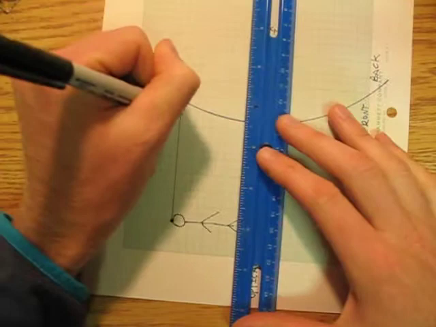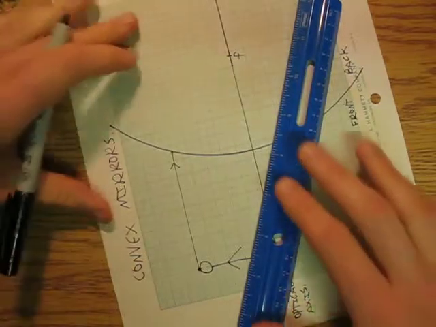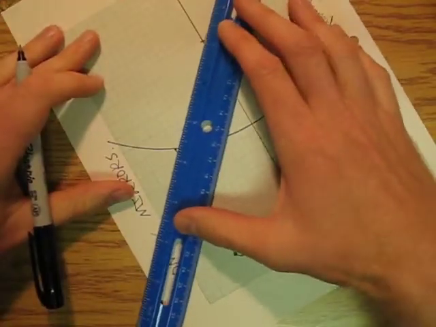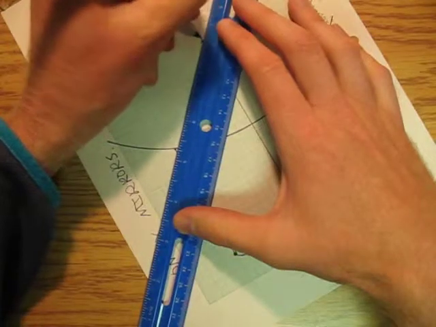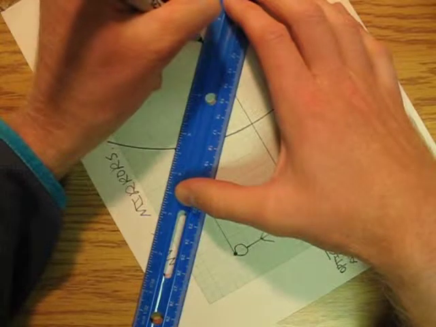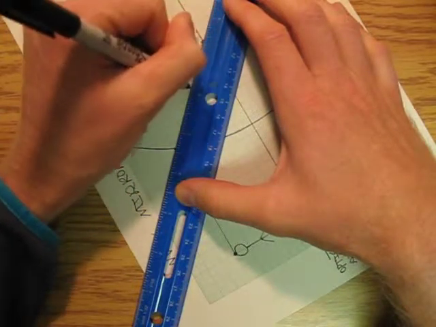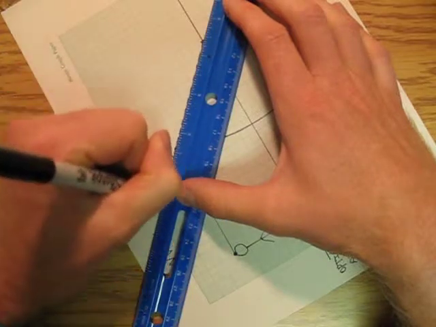We're going to go in parallel, and now we're going to go out, mind you, along a line through the focus. So the light isn't actually going to travel through the focus. It can't travel through the focus because there's a mirror in the way.